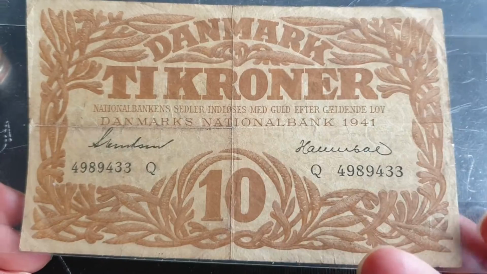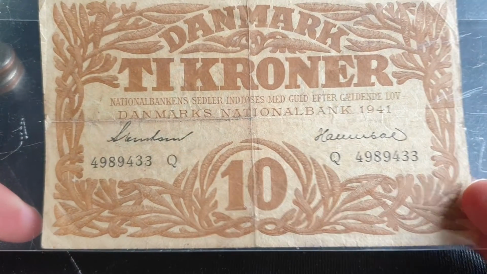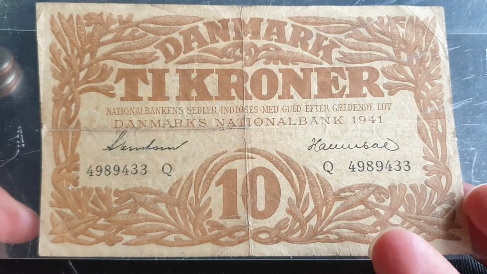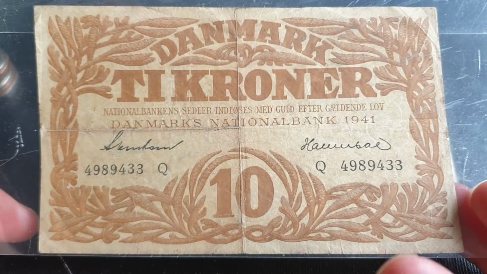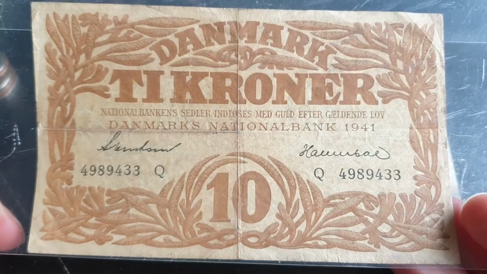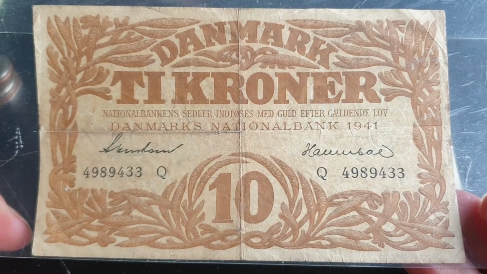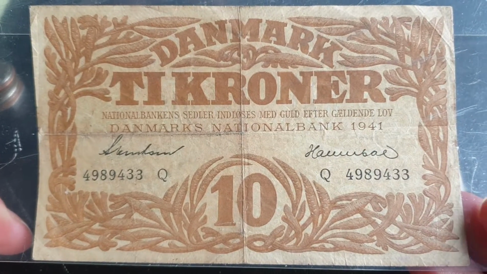Every Thursday we have videos on banknotes, and in today's video we're going to have a look at two of Denmark's pretty nice banknotes. Denmark is a country in Northern Europe, north of Germany, with which it shares a land border. Sweden and Norway are to the north, but it only has a sea border.